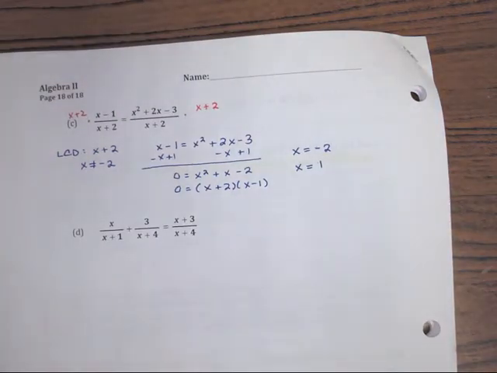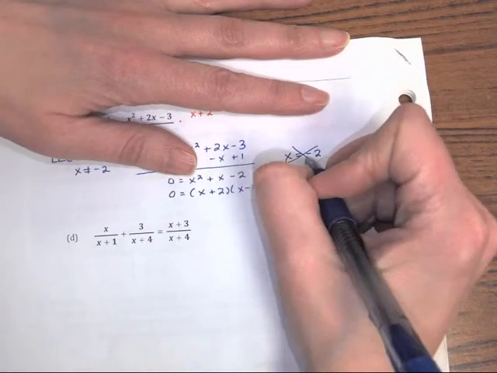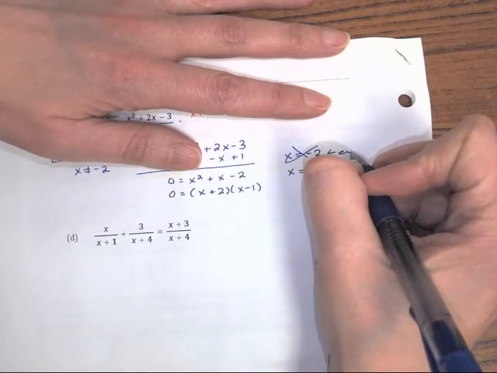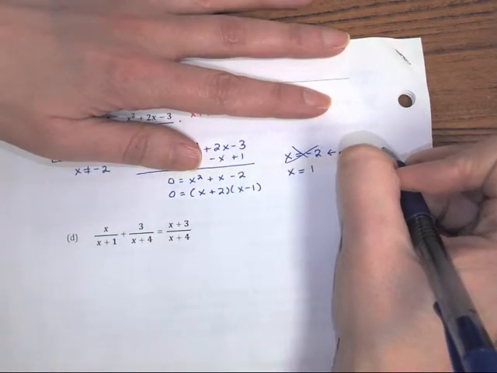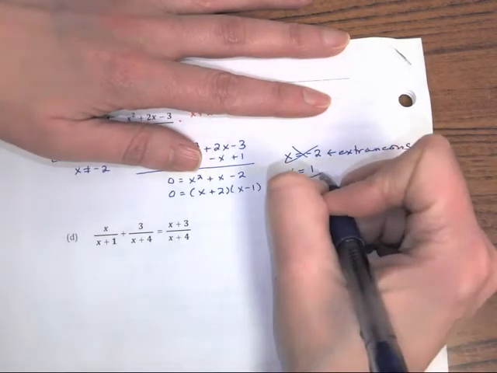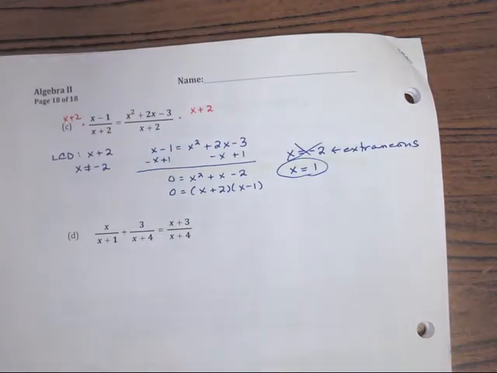However, what's the problem? Yeah, this is not a solution. This guy right here is extraneous. So this is your only solution. That's your only solution. All right, last one to do.